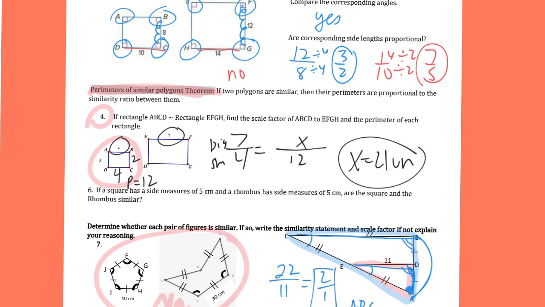The next question is a little weird. It says, if you have a square that has a side measure of 5 and a rhombus that has a side measure of 5, are the square and the rhombus going to be similar to each other? The answer is no, not necessarily. Why? Because a square has all 4 angles of 90 degrees, and a rhombus may or may not. Sometimes it might be, if the rhombus has right angles, but most of the time it would probably not, because the angles have to be congruent between the two shapes.